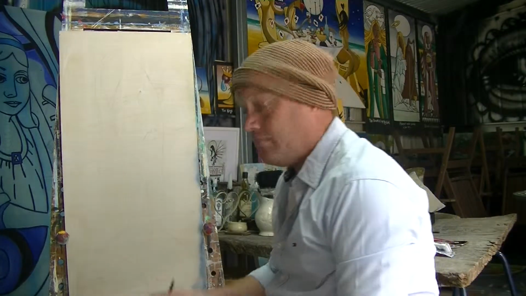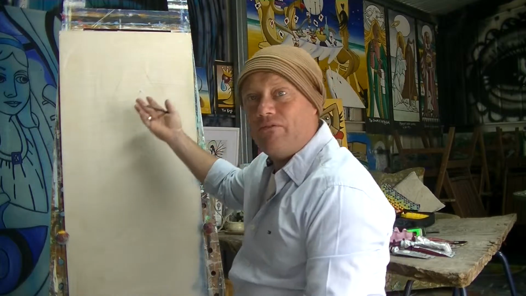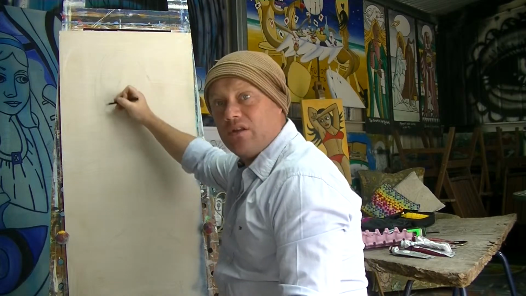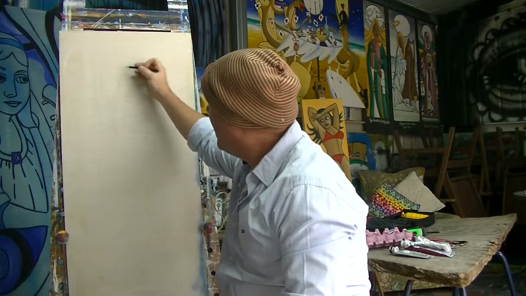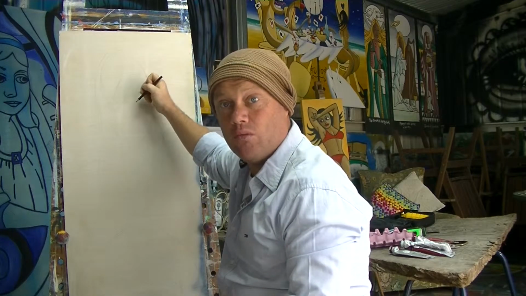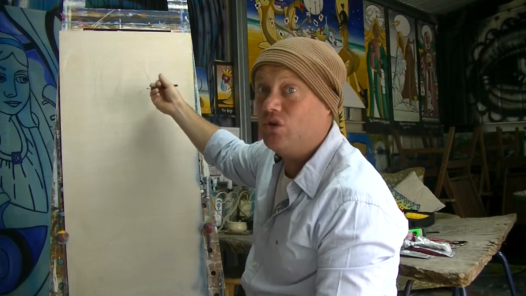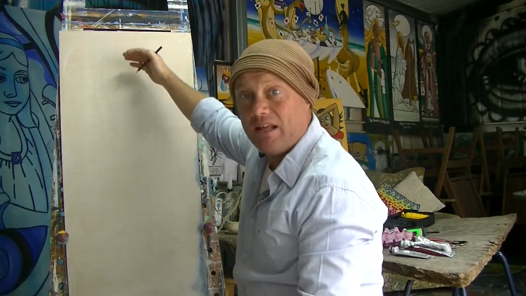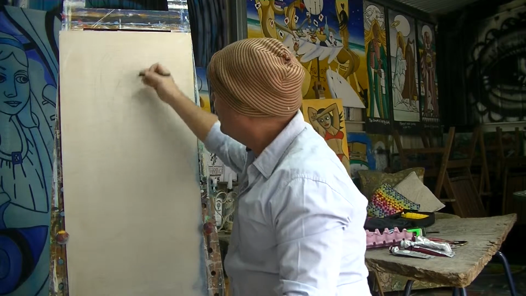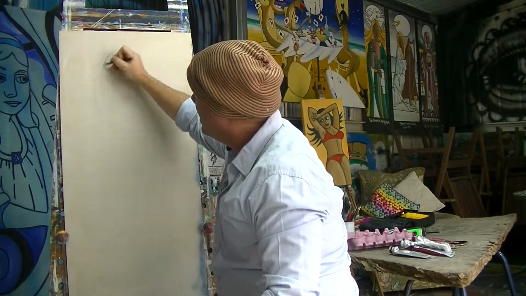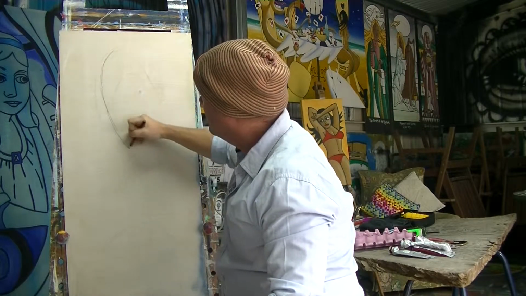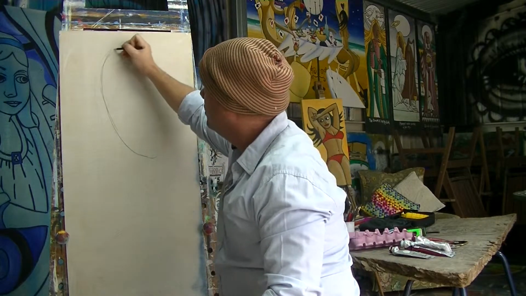So when I do a normal portrait, if I was drawing a face here, I would probably start with a face that's a normal oval shape. But Modigliani, he didn't do that. He made his faces really long. So I'm going to start with an outline that's nice and long.